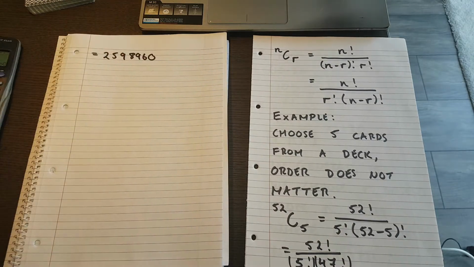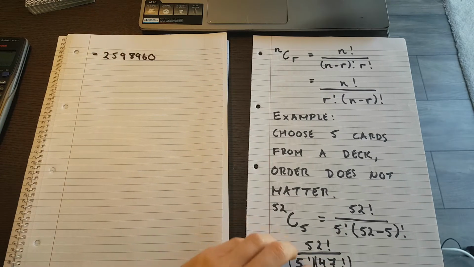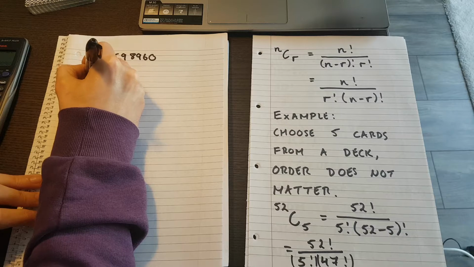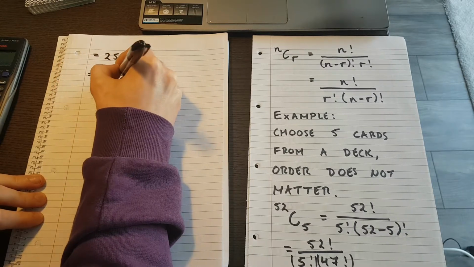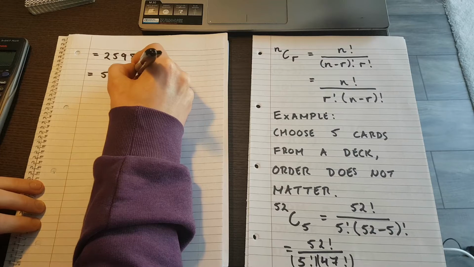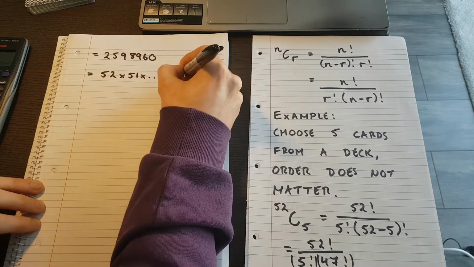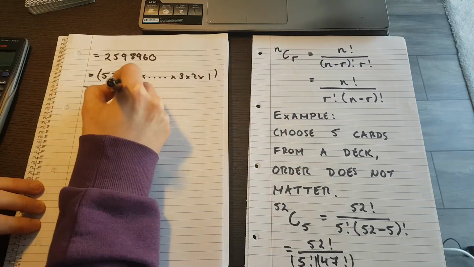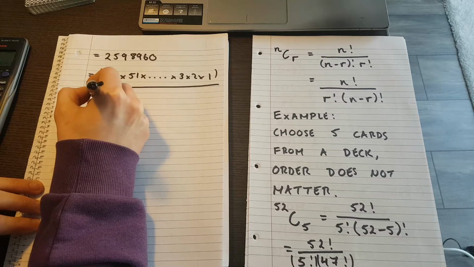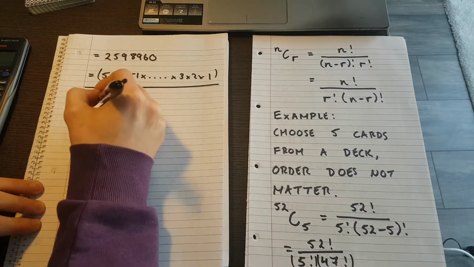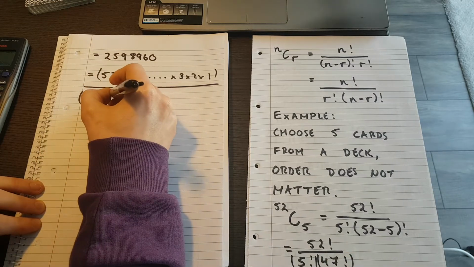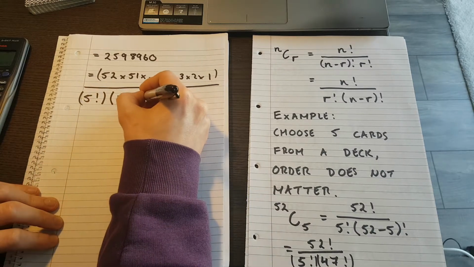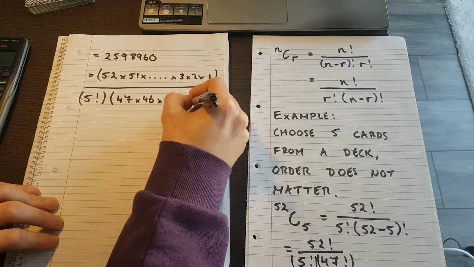Okay. And of course, one way I could get this is that I could realize that 47 factorial actually cancels into the 52 factorial. So what do I have? I have 52 on top by 51 all the way down to by 3 by 2 by 1. I'm going to leave the 5 factorial here for a moment, because it's reasonably small. And then I have 47 factorial, which is 47 by what? By 46 all the way down to by 3 by 2 by 1.